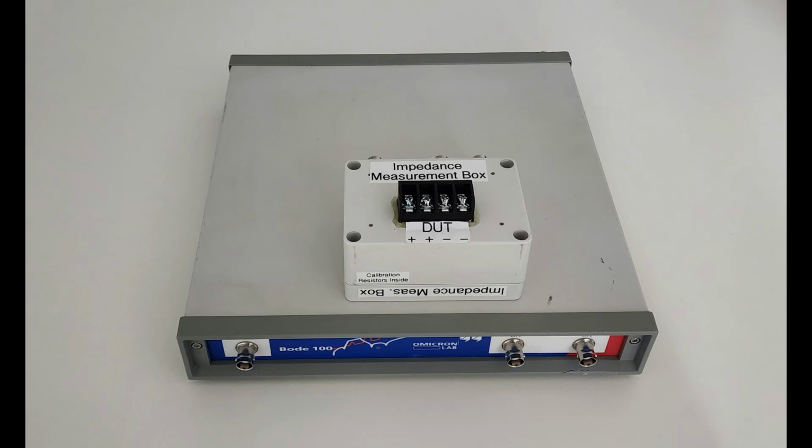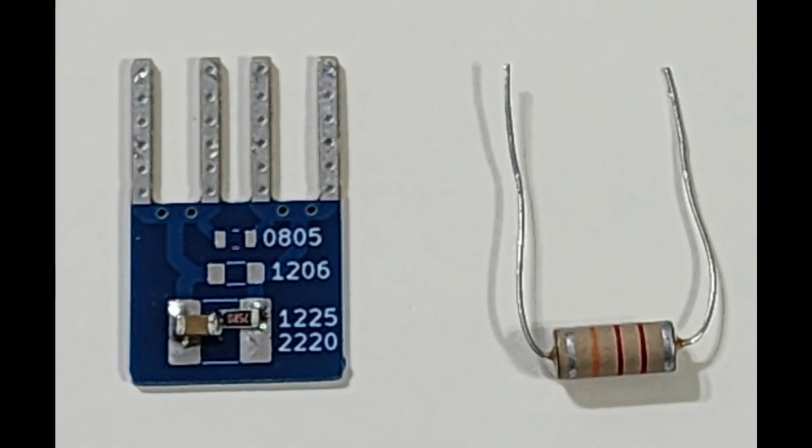For the measurement, I will be using a Bode 100 box from Omicron Labs, which is a very powerful low-cost network analyzer, and I will be using it as an impedance analyzer. And you also see a custom impedance measurement box which I constructed, which is similar to an impedance box that Omicron Labs sells. However, this box allows me to use a custom test fixture, and it also allows me to put multiple circuits in parallel.